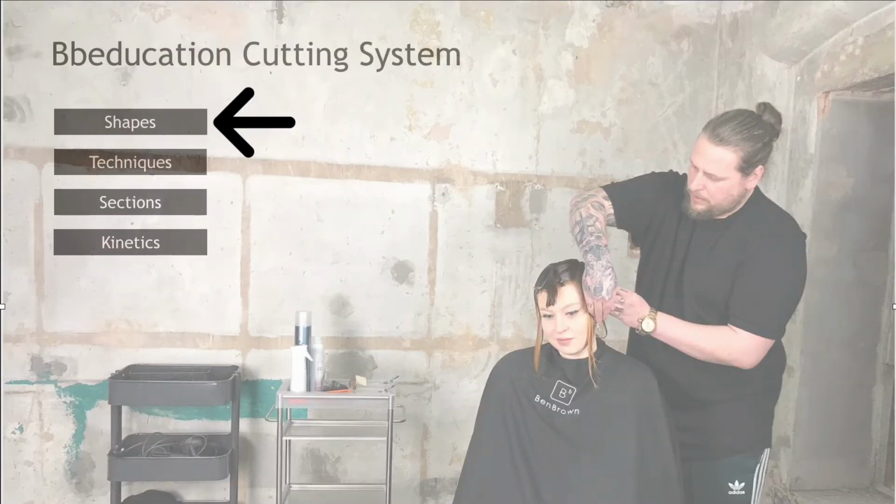There are 4 elements to our cutting system. We talk you through shapes, techniques, sectioning, and kinetics. There are only 3 core shapes. We use these shapes to explore shape and form when building a haircut.